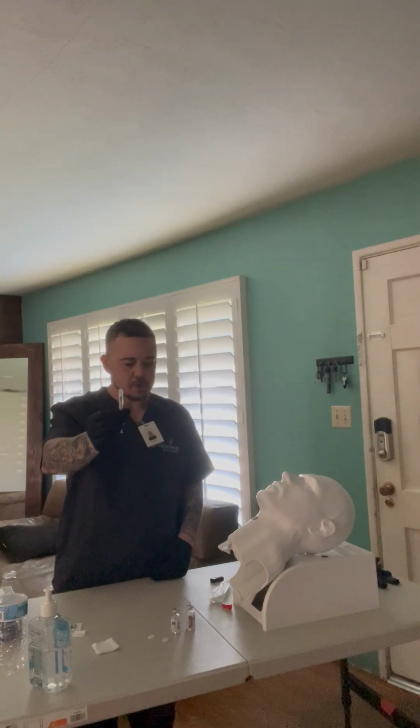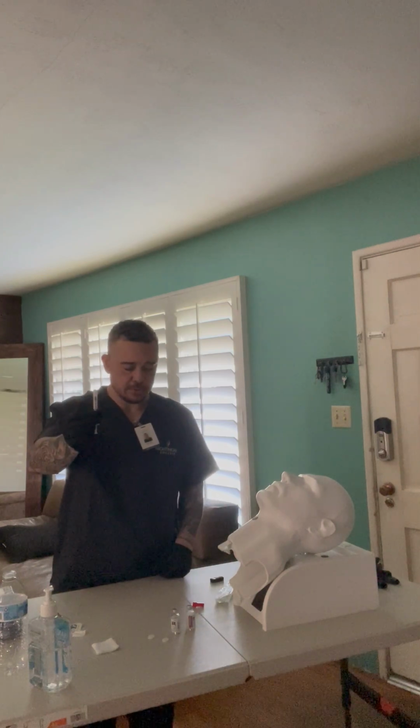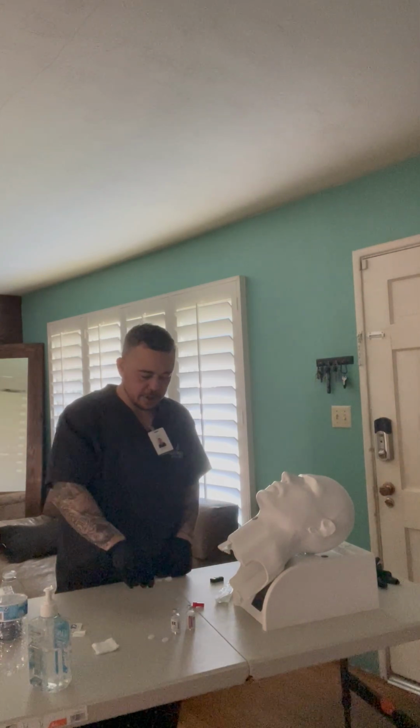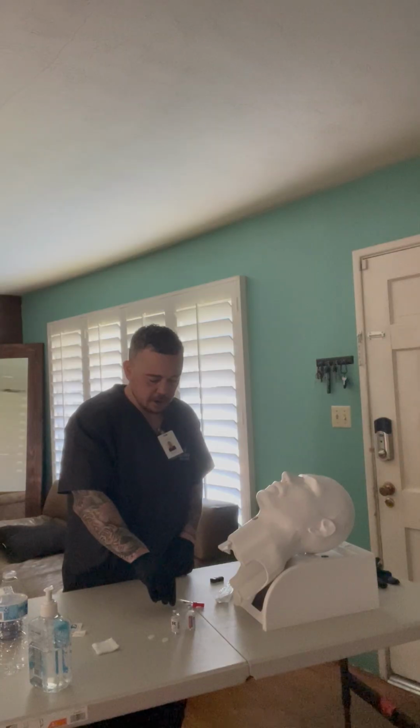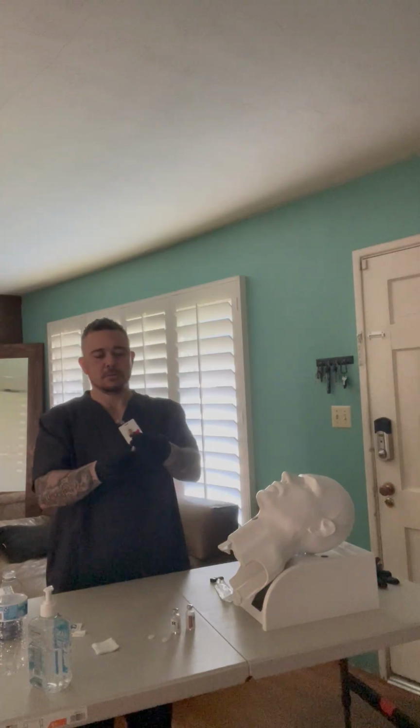Now that I was able to do that, I'm going to recap my needle by putting the needle into the cap here without touching it. Just like that.